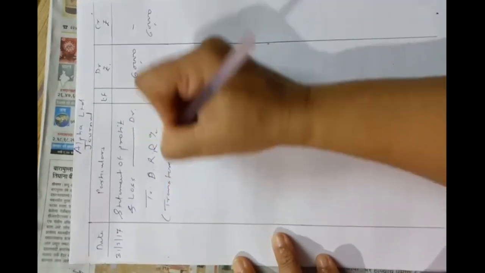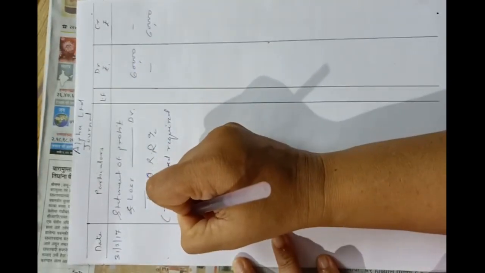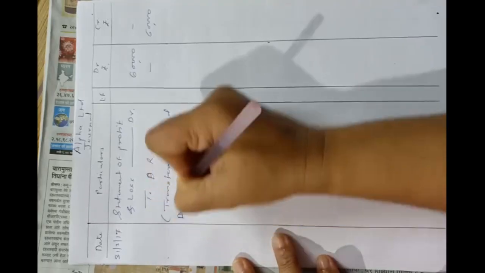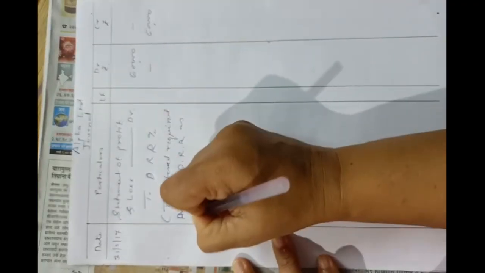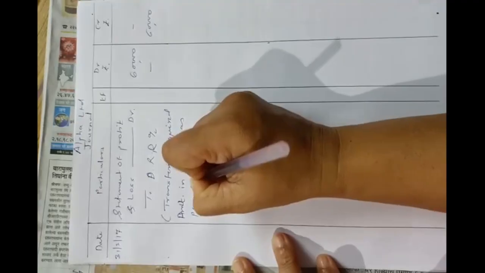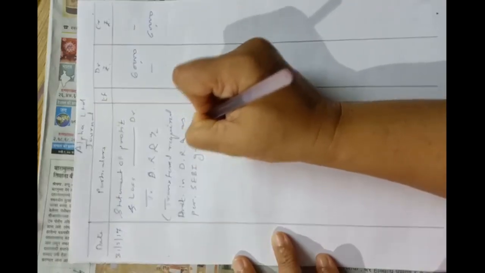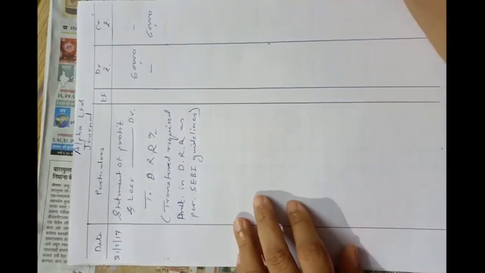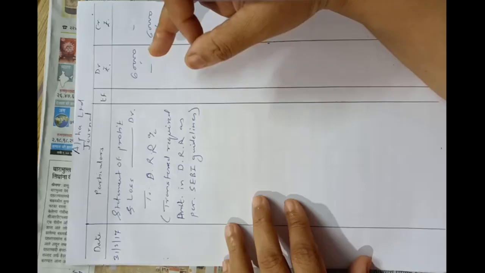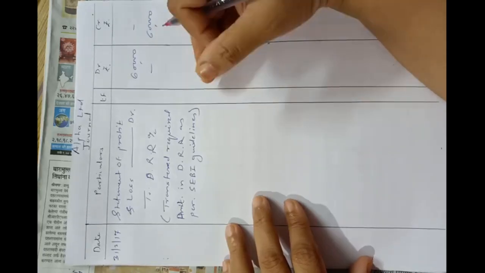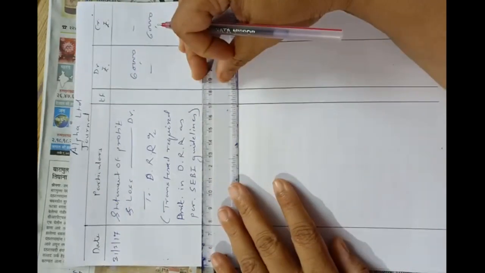Transferred required amount in DRR as per SEBI guidelines. As per SEBI guidelines, 25% amount is required to be transferred in DRR. They have already balanced rupees 1,90,000. So we have transferred the balance amount, that is 60,000, into DRR account.